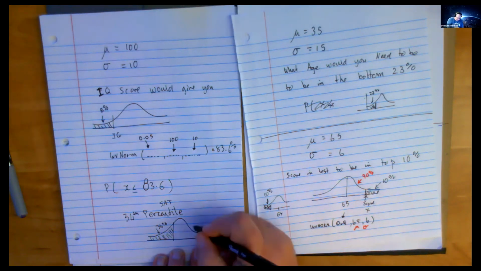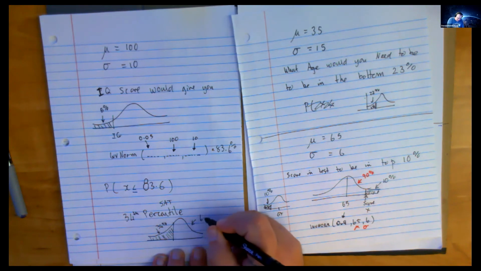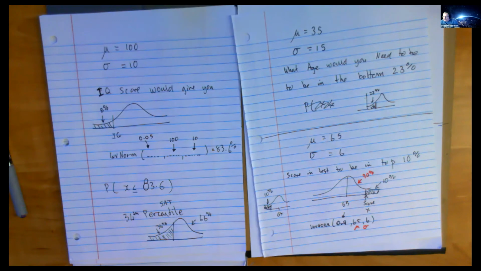Isn't there another way of saying that? Isn't it that 66% of people got a better score than you? Okay. Now, if you're in the 90th percentile, doesn't that mean you did really, really good? Because with the 90th percentile, 90% of the people are to the left of you and only 10% are to the right.